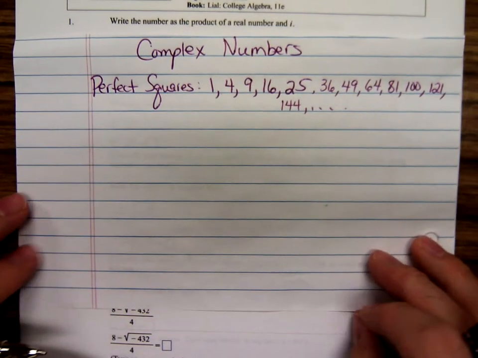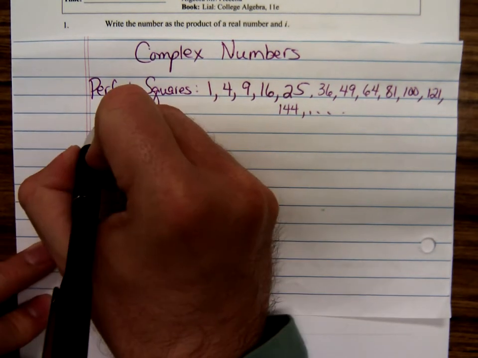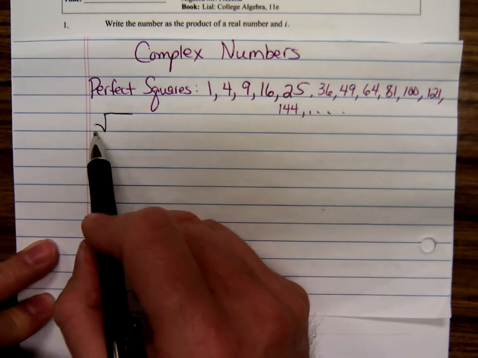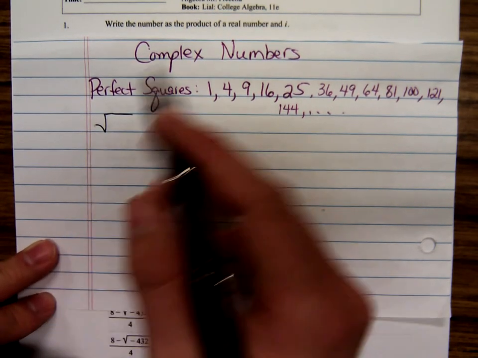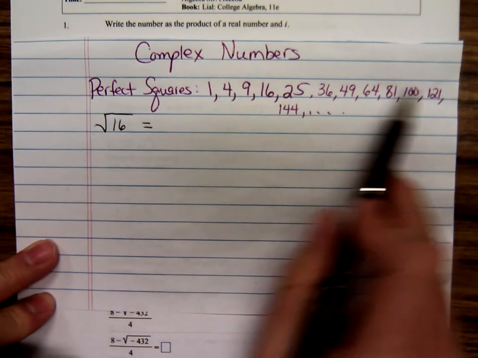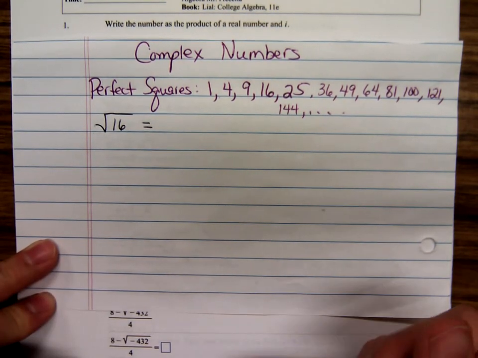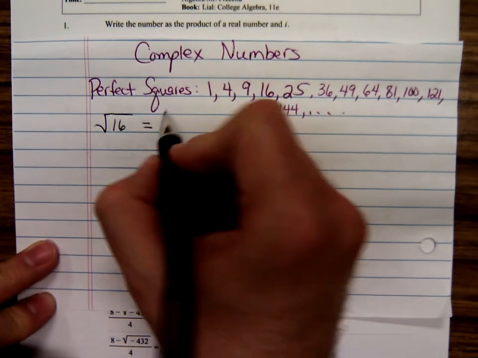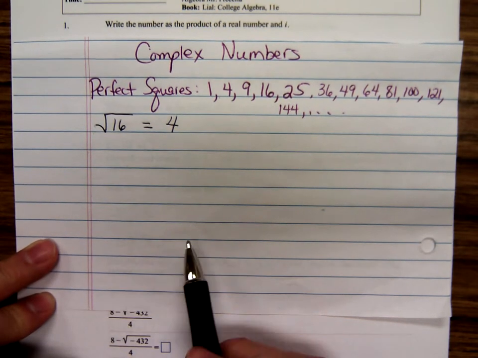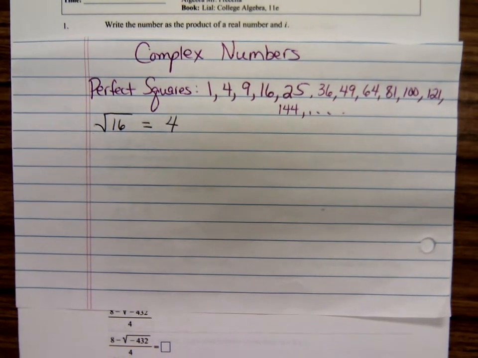Okay. Now, what's significant about these perfect squares? Well, this symbol here is called a radical symbol, and normally when you see it, you read it as square root. If you had something like square root of 16, well, 16 is a perfect square. That means you can do this just with your multiplication tables, what you know about multiplying in your head. The square root of 16 is 4. Why? Because 4 times 4 is 16. That's what the square root symbol means. What number can you square to get 16?